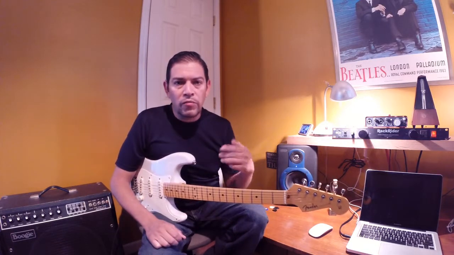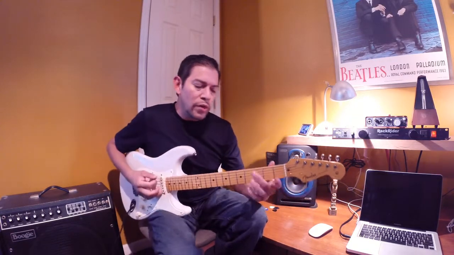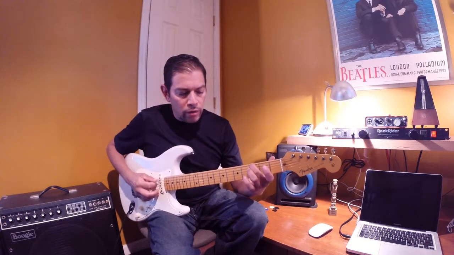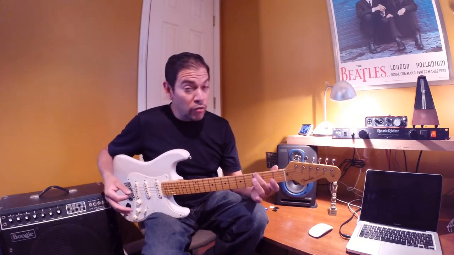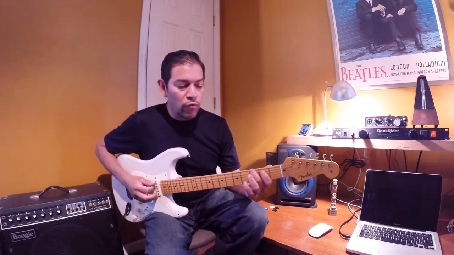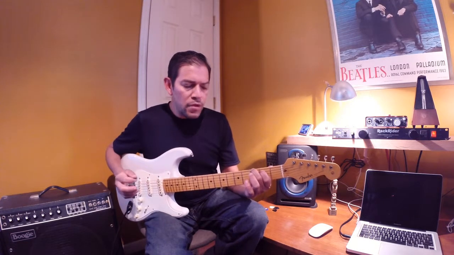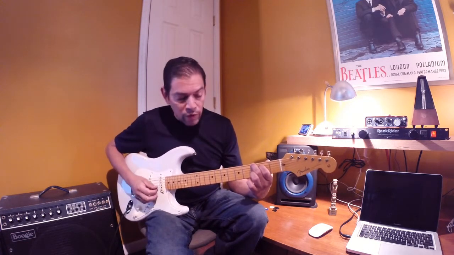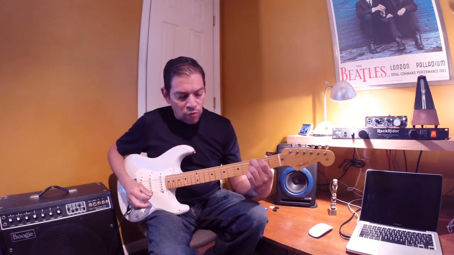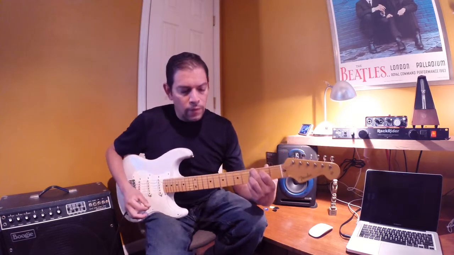Okay? So then the next one is going to be G. We're going to go over here, to the 3rd fret, using our 2nd finger. Then we're going to go to our 1st finger, 2nd fret. Then we're going to go to our 3rd finger, 3rd fret. Then we're going to go to our 4th finger, 4th fret.